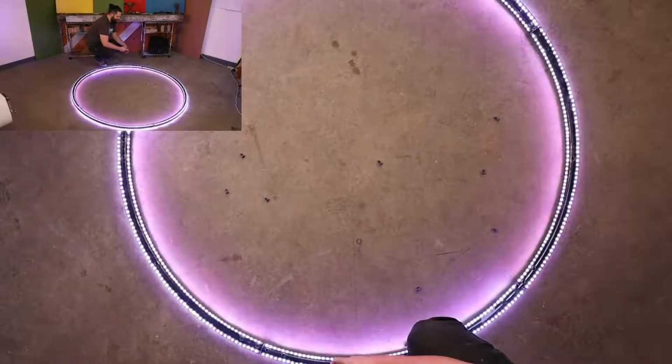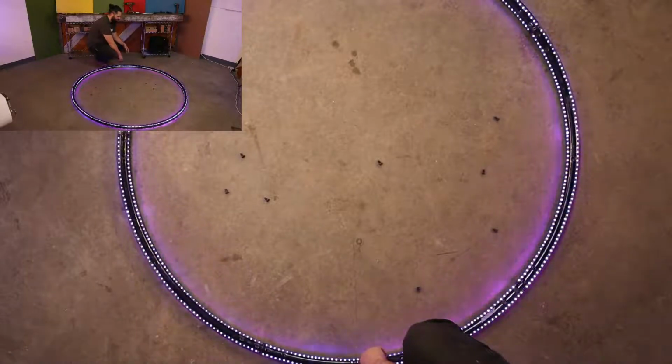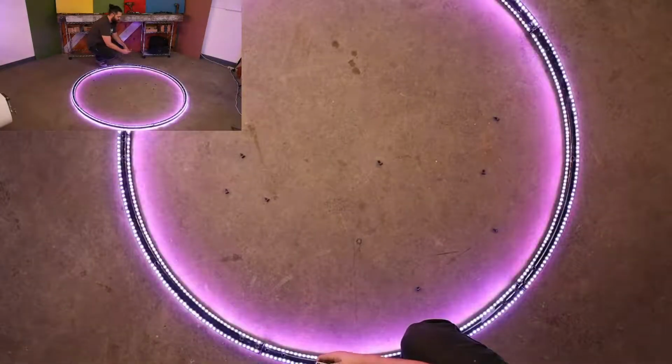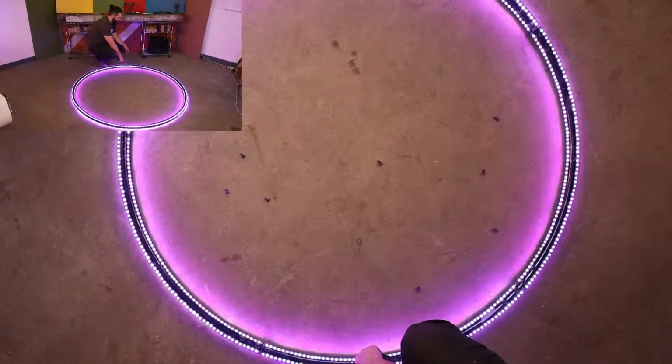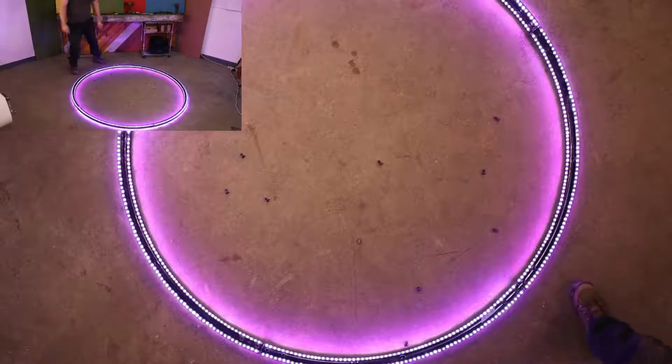Folder 1 patterns are fine. Let's try folder 2. Folder 2 patterns are fine. Folder 3. Huh. All right, we got some other problem.